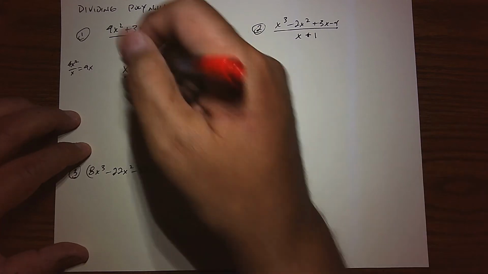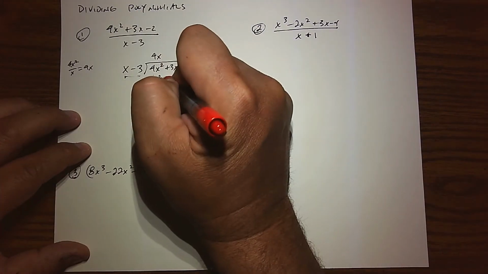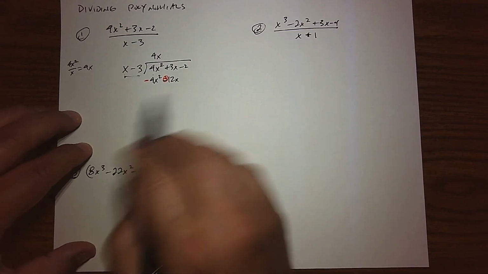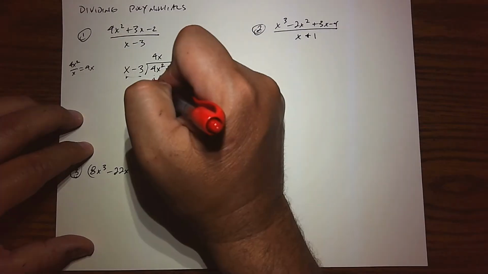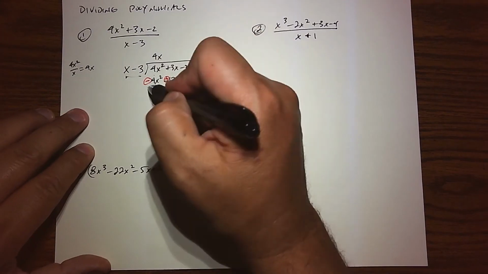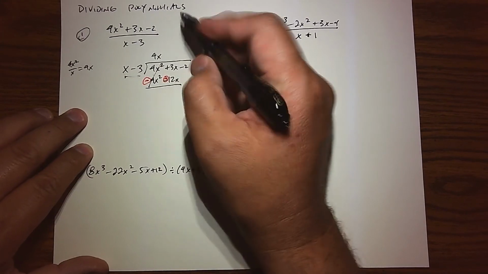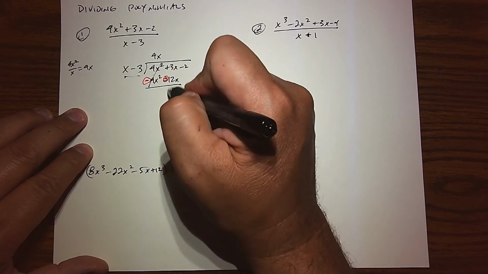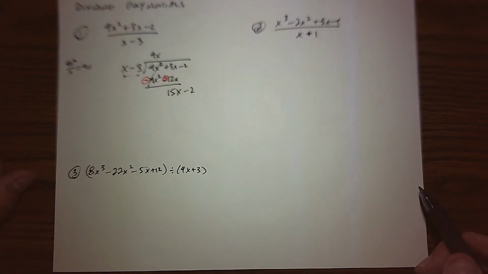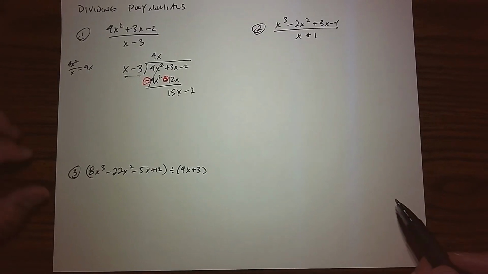We subtract. So when I subtract, there's a sign change. And again, I like to use a different colored pen, and I like to put things in circles so I know exactly what sign it changed to. So 4x squared, take away 4x squared, canceled out. 3x plus 12x is 15x. And then we just basically carry everything down, and we start the process over.